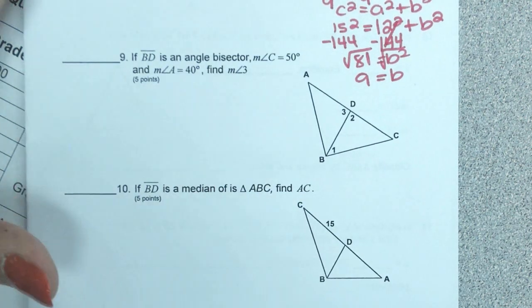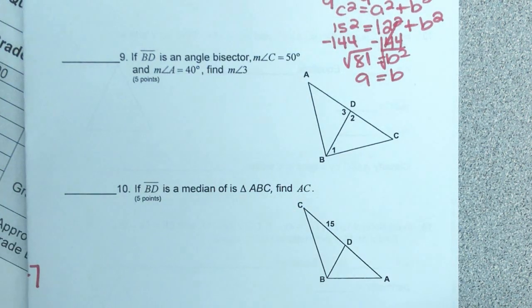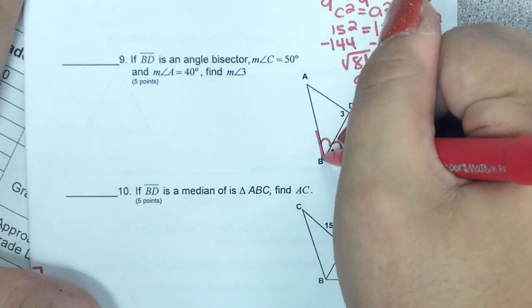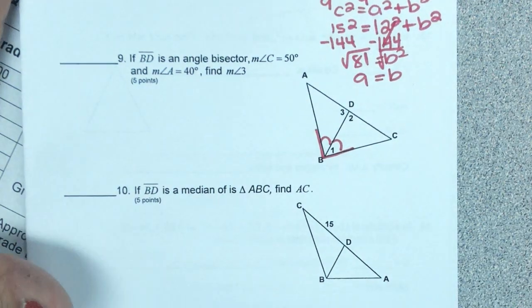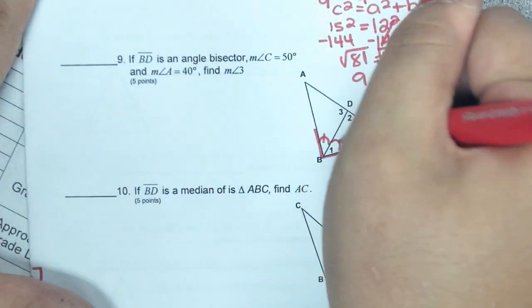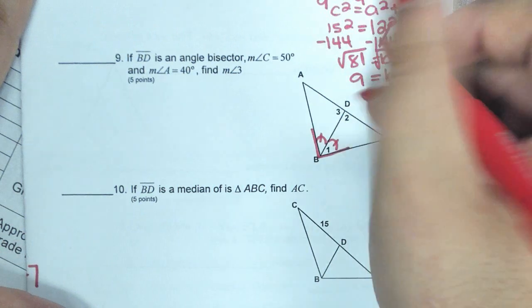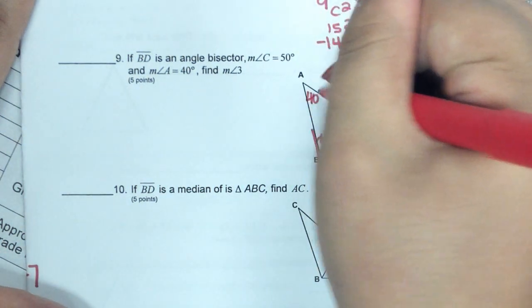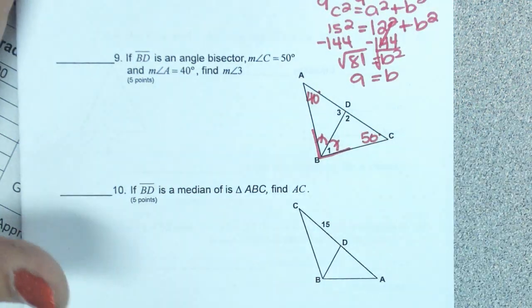Next, if BD is an angle bisector of the angle, I know that those two angles are the same. Remember, it only bisects the angle, not the side, the angle. And if angle C is 50 degrees and angle A is 40 degrees, how would you find angle 3?